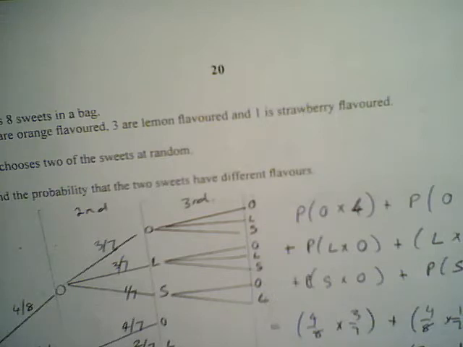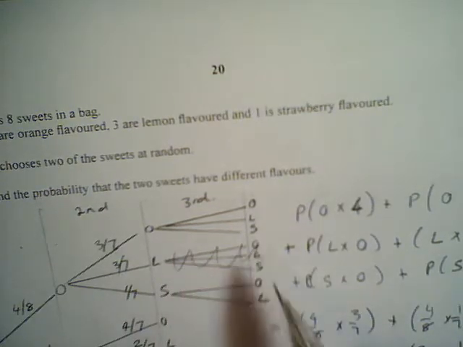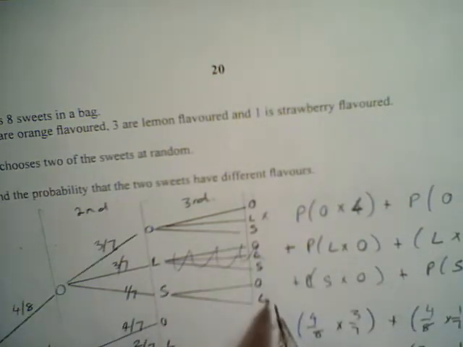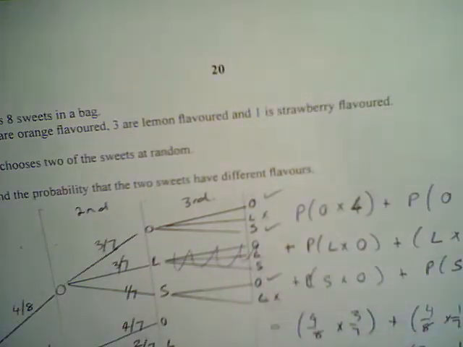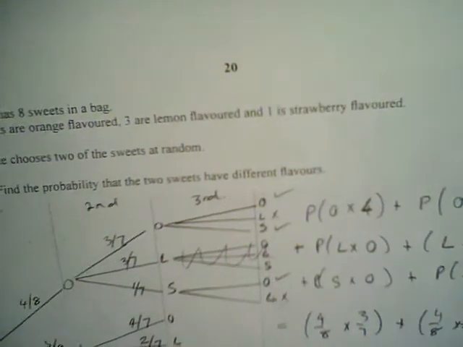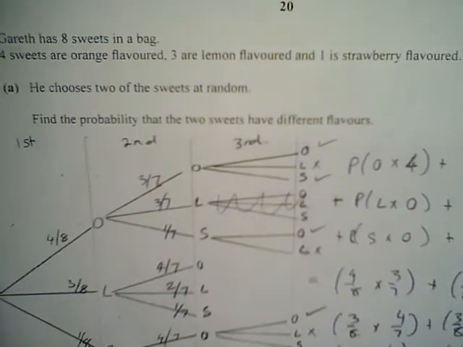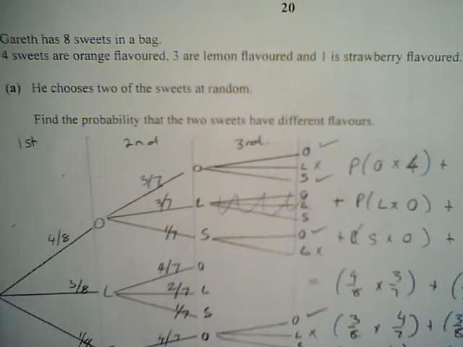Find the probability that none of the three sweets are lemon, so I'm not going to be interested in the lemon. So orange, lemon, strawberry, orange, lemon, strawberry. Lemon, we're not interested. So actually I can disregard this whole section because that would be lemon. I don't want the lemon. So I've got 1, 2, 3, 4 possibilities that would give me the possible outcomes that I want.